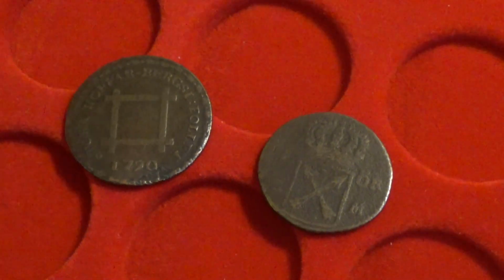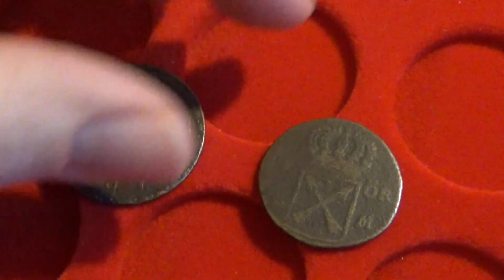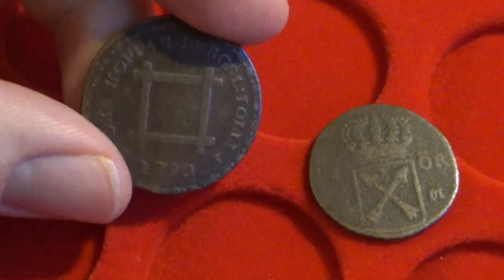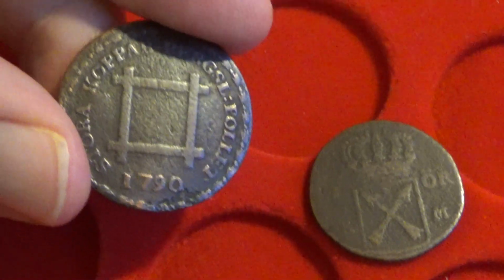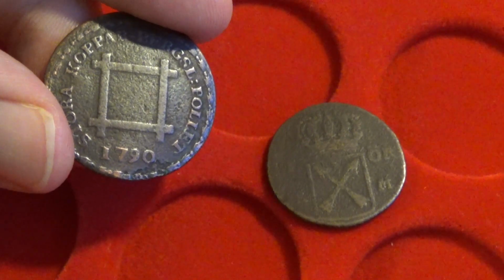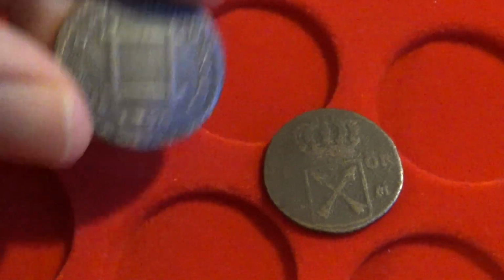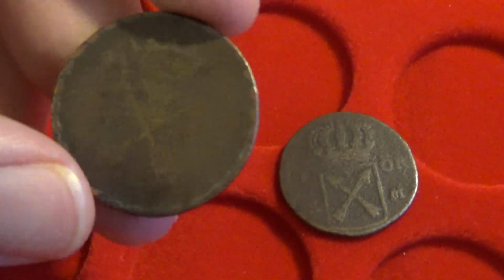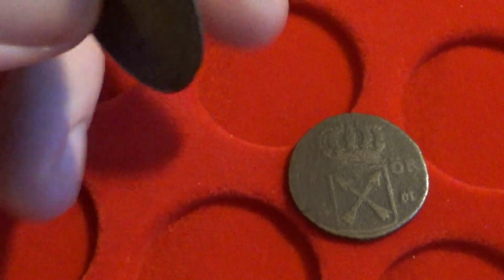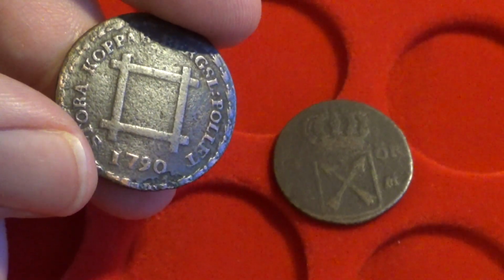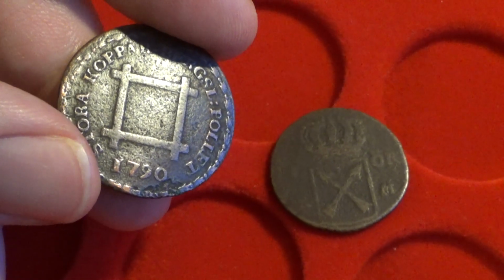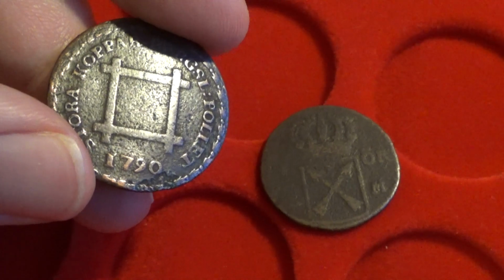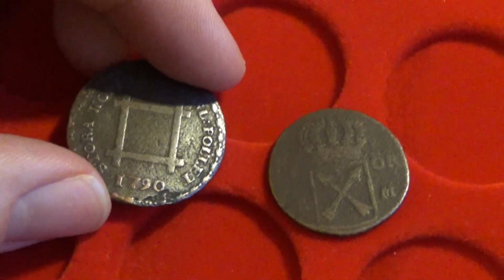So this one is a little bigger. It's around the same thickness, but it's bigger. So this one would equal 6 of those. It doesn't have the denomination on it, but it equals 6 öre Kopparmynt or copper coins. Why do I mention copper coin like it would be a currency? Because it is a currency.